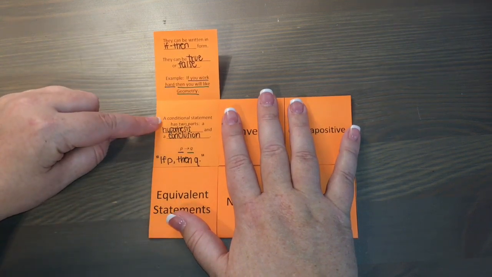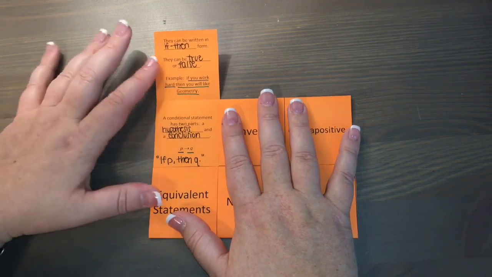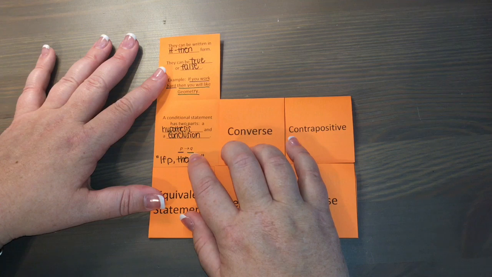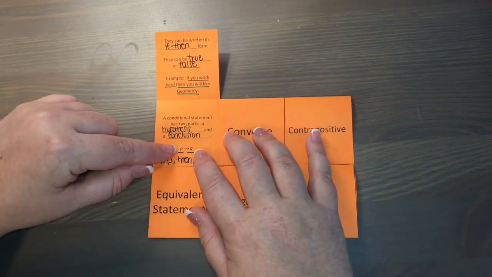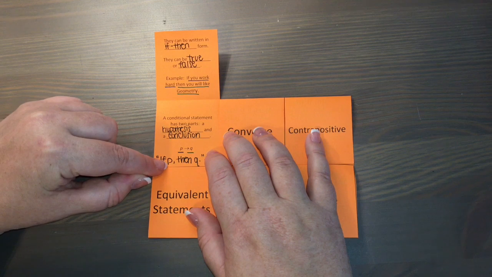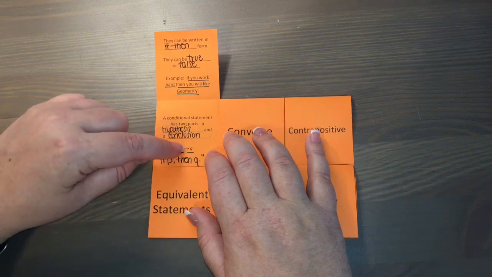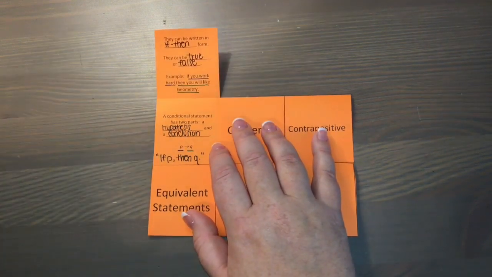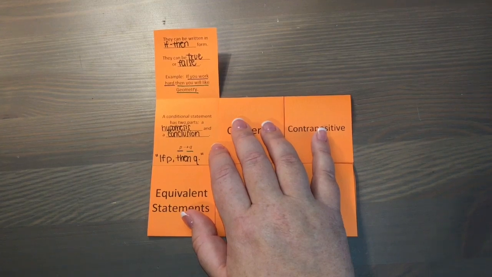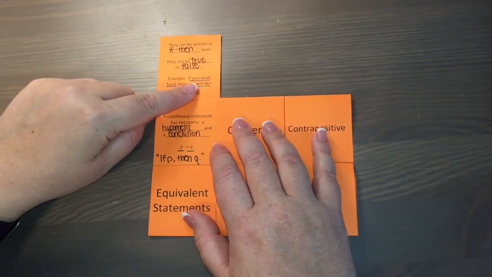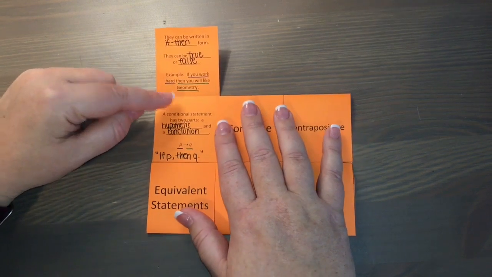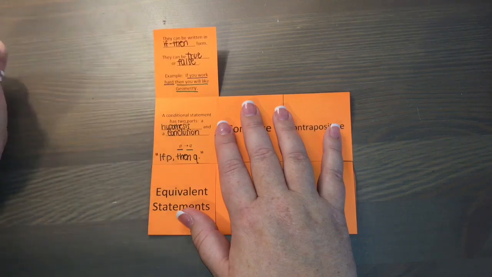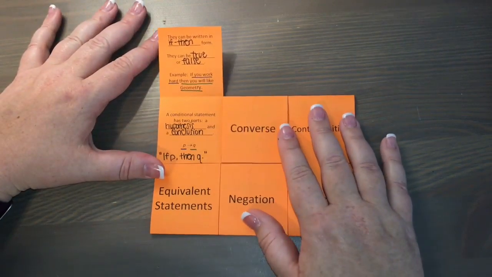A conditional statement has two parts. It has a hypothesis and a conclusion. This is how we would notate a conditional statement: P arrow Q. And what this notation says is, if P, then Q. So P happens first and then Q will happen. It's kind of hard to see on here, I know, but I underlined all of the hypotheses in blue and all the conclusions in green. So I color coded it that way. I know it's hard to see on the orange, but it helps keep things straight.